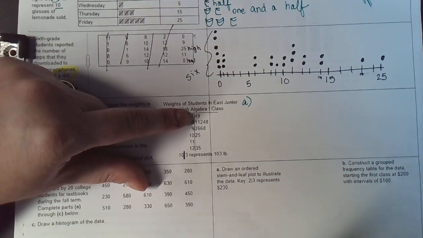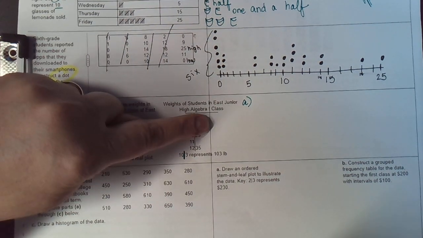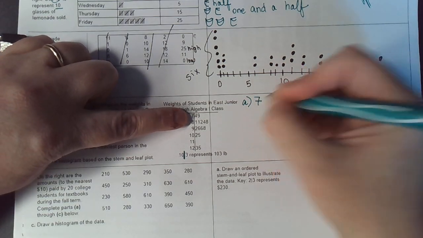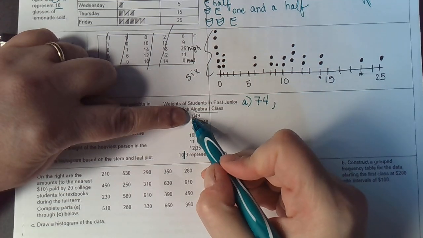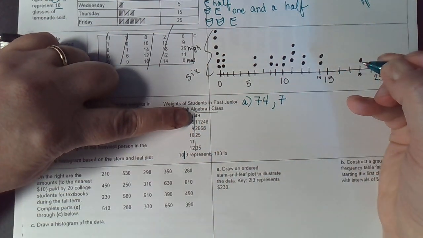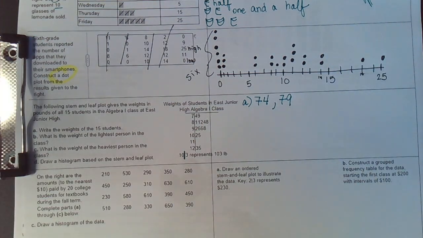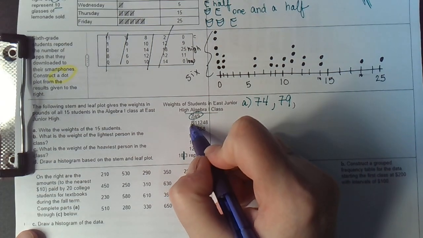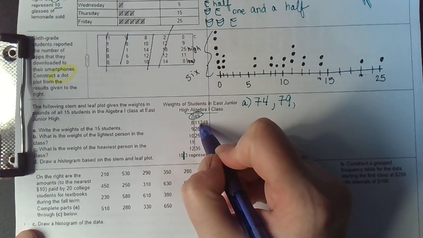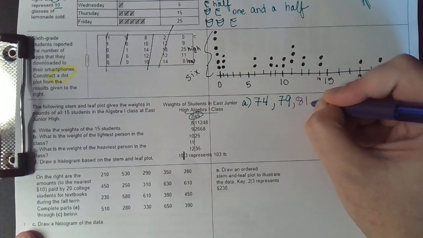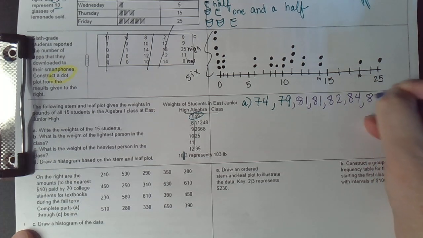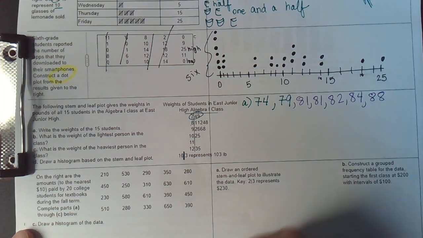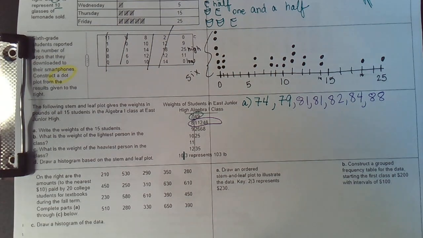Okay, so in this first row, this 7, 4, 9 means 7 in the 10 spot, 4 in the 1 spot. Then another number of 7 in the 10 spot, 9 in the 1 spot. You get what I'm saying? So that comes from that first row. The second row is the same thing. 8, and then you put each one of these numbers on the back end. So 81, there's 2 of those. And then 82, 84, 88. Yeah. Okay.